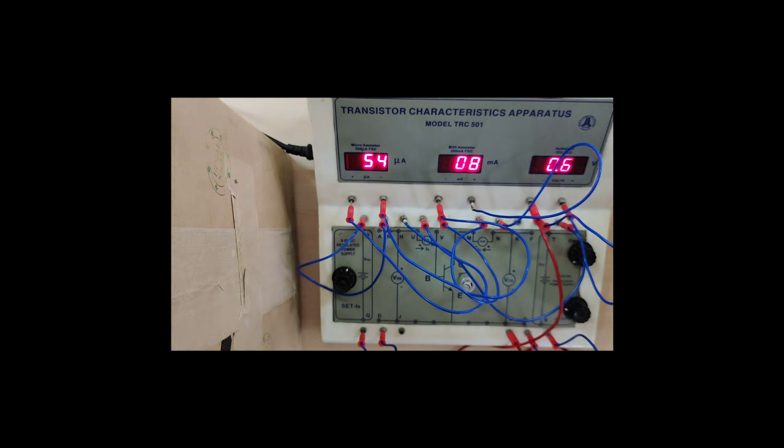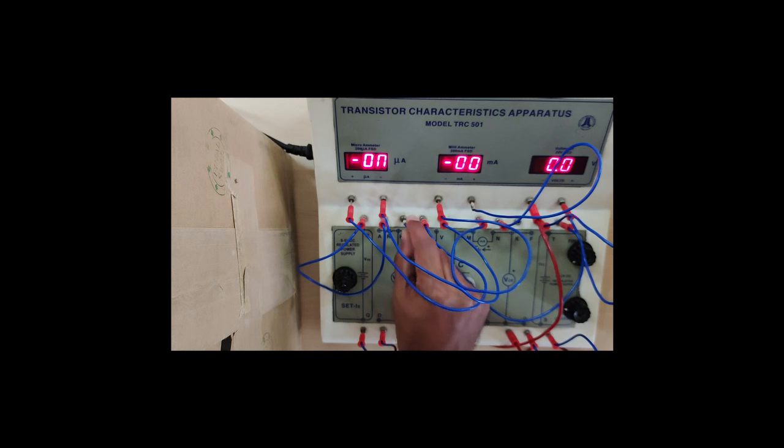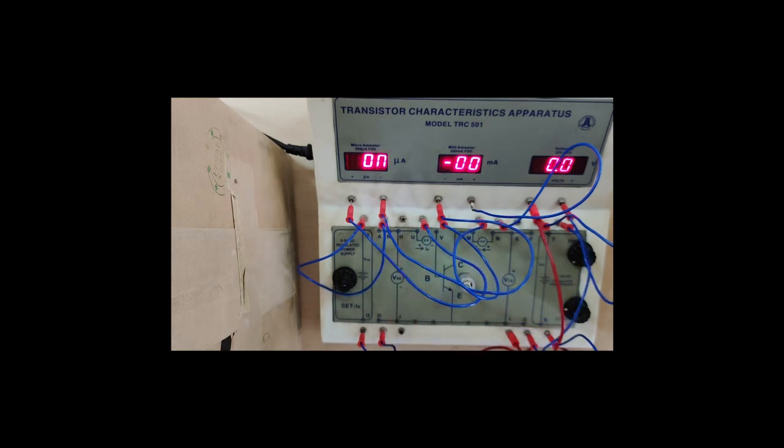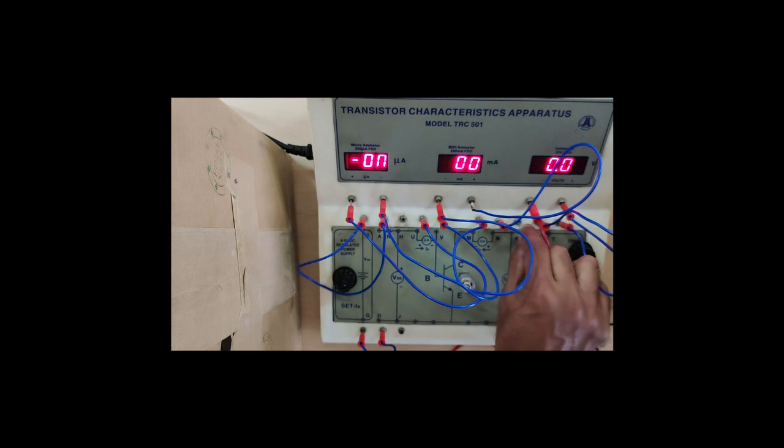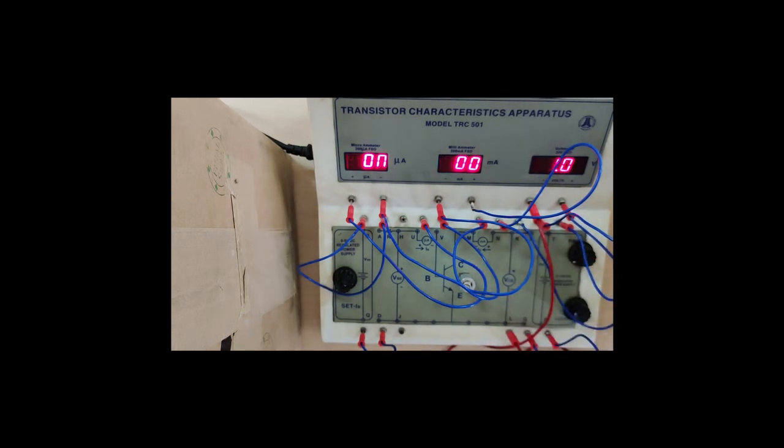So now we will set the output voltage to a different value, and for this new value of output voltage, let us redo the characteristics. So I'll reduce the input voltage to 0, and I will shift the voltmeter position. Initially we had set VCE equal to 1 volt.